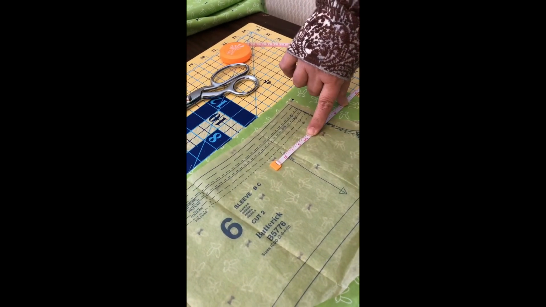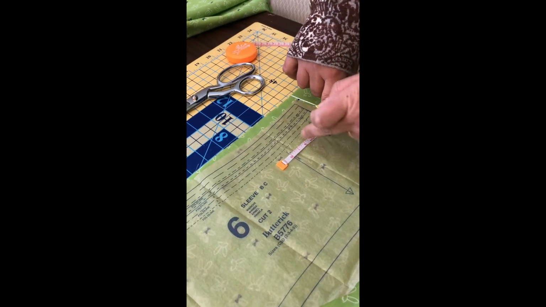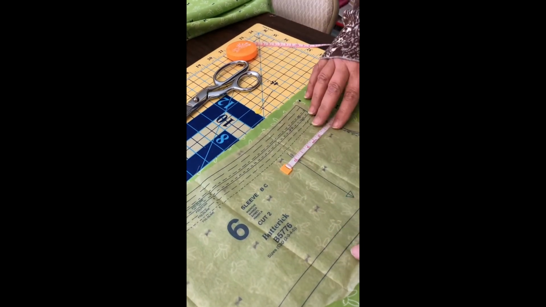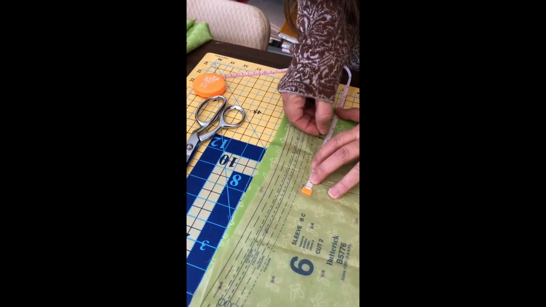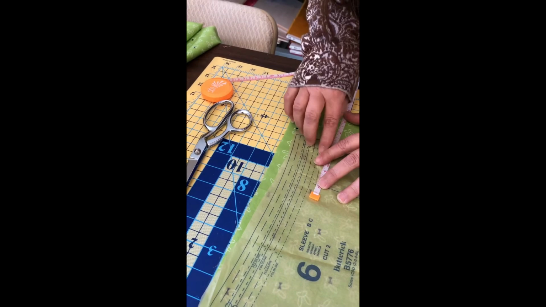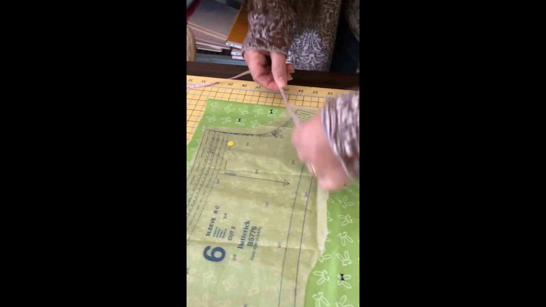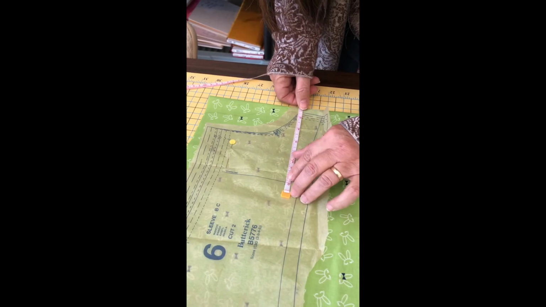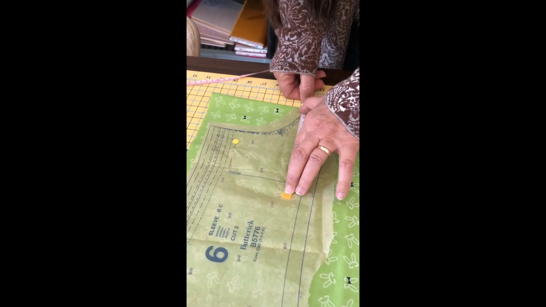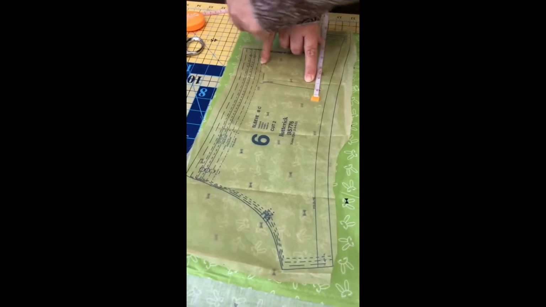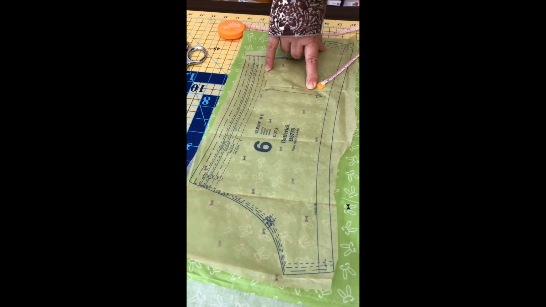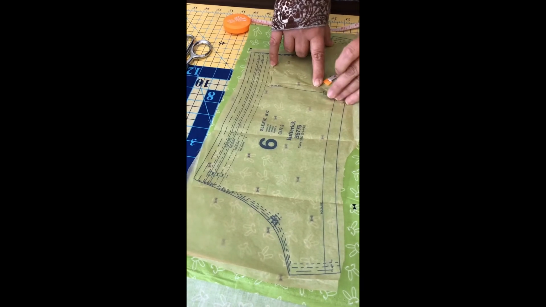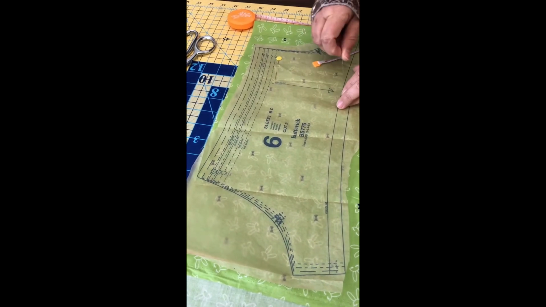And I'm actually going to go so far as to put a pin there so that that doesn't shift. Oops, see how it shifts so easily? Okay, so 5 3/4. I'm going to put my pin in there to hold it. And then we're going to go down to this end of that little line. And there's 5 3/4. So not only is this straight from here to here and here to here, but now this pattern is straight on that piece. We don't have to worry that it's laying cattywampus and that we're going to end up with something that hangs funny or stretches funny.